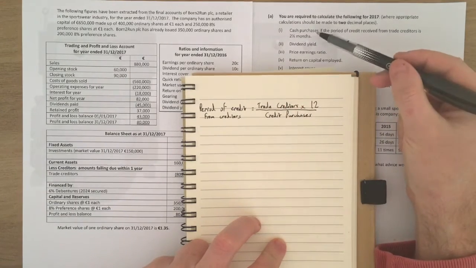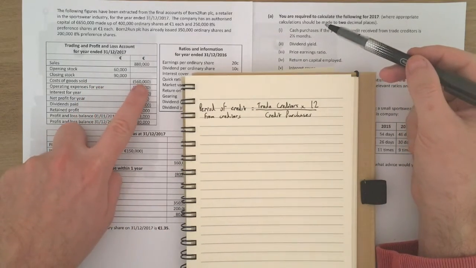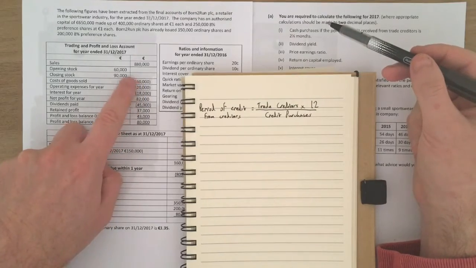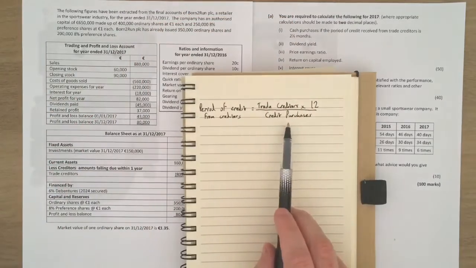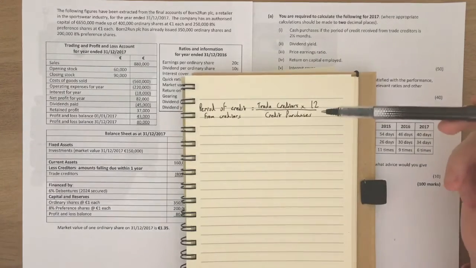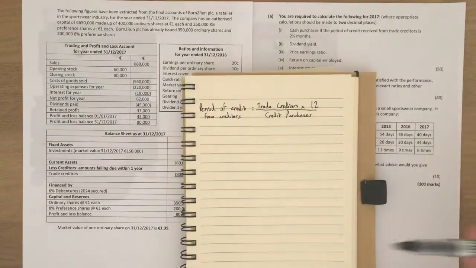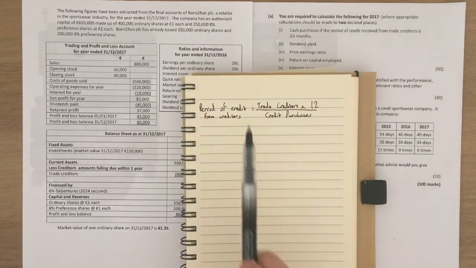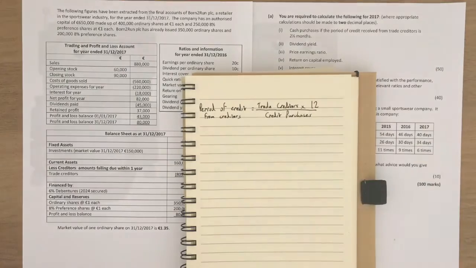So we are looking for cash purchases. We will be able to work out total purchases from the question. So total purchases, take away this number, is going to give us cash purchases. So it's quite an indirect way of getting at it, but this is how this formula is examined. I don't think I've seen it come up where they're asking you to figure out what the period of credit is. It's usually given and then you work back to cash purchases, or if this is debtors, this would be debtors and this would be sales, and you'd be working out cash sales as well.